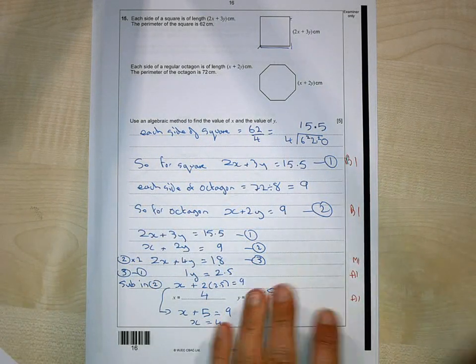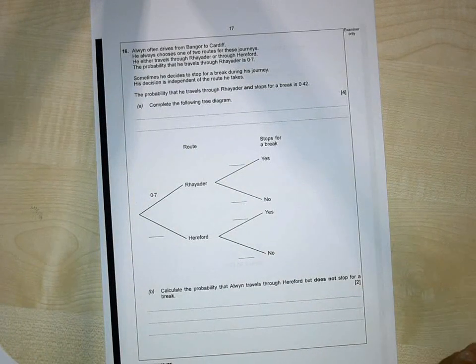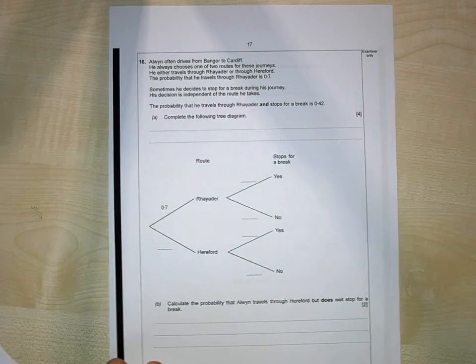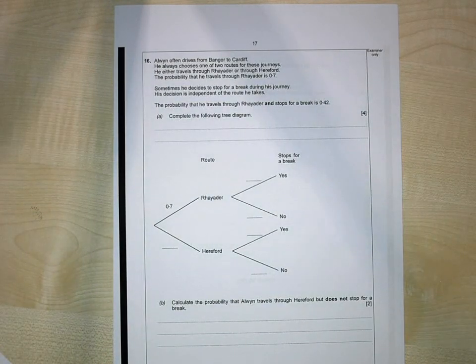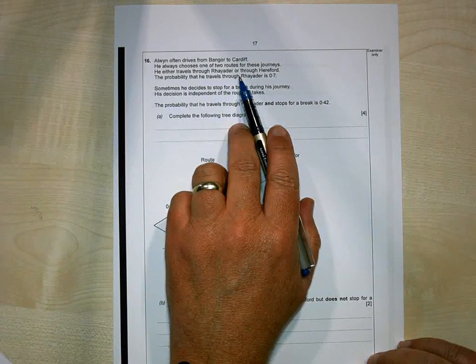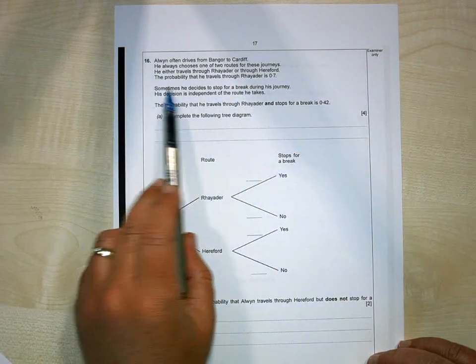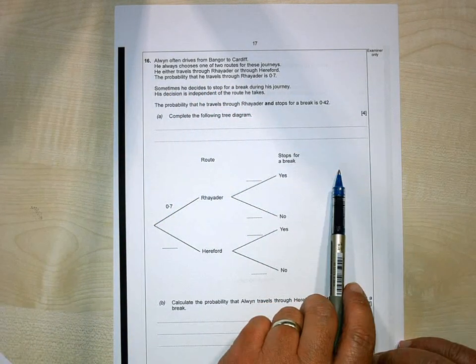But the next topic we have done, probability trees. So Alwyn often drives from Bangor to Cardiff. He always chooses one of 2 routes for these journeys. He either travels through Rhayader or through Hereford. The probability he travels through Rhayader is 0.7.